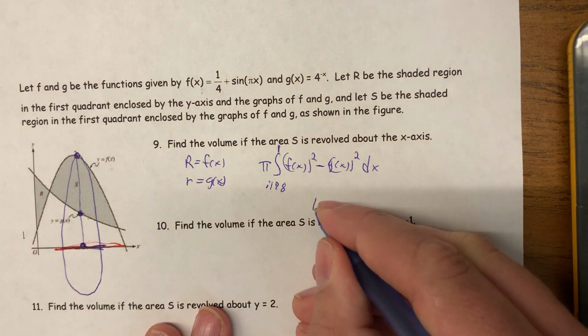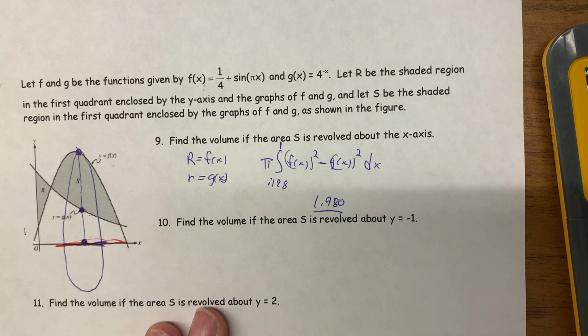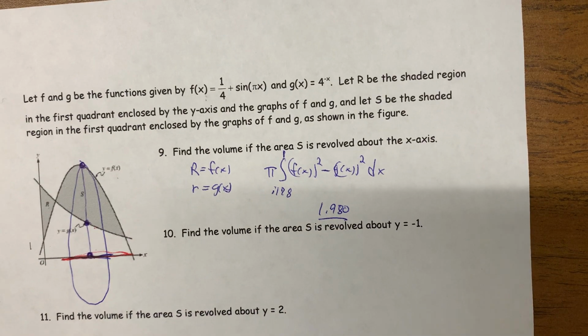1.980. You can actually write this as 1.98 and get full credit. You don't need to write 3 decimal places if the last one is a 0. So hopefully you're feeling okay about that.